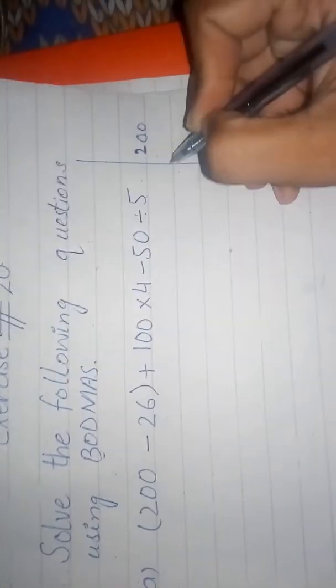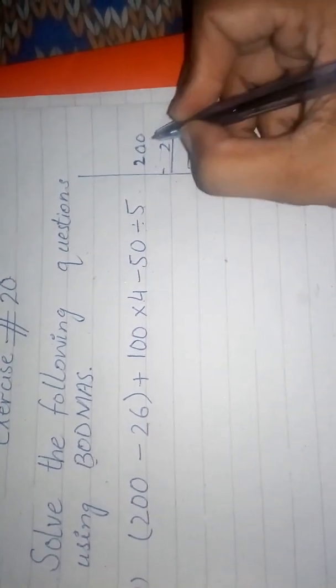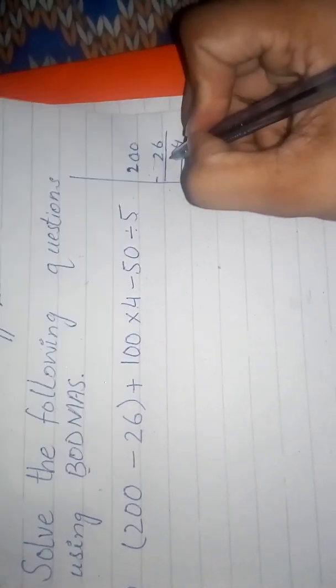Draw a line on your page on the right side to do all calculations for your convenience. The first expression is 200 minus 26. When we subtract it, we get 174.